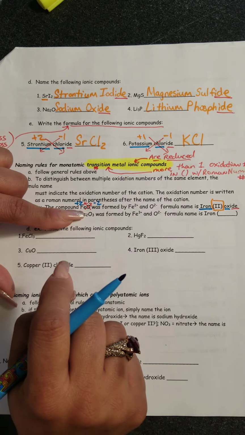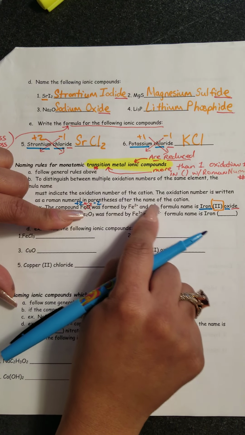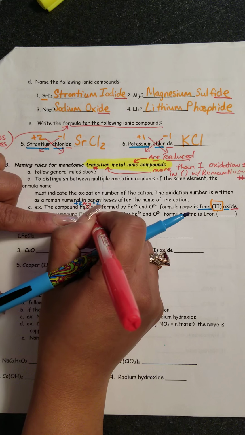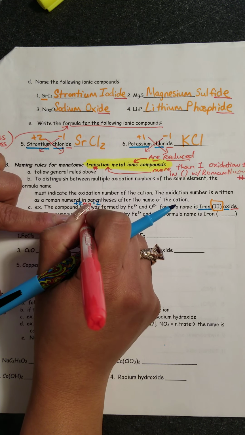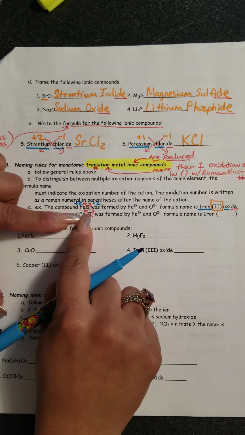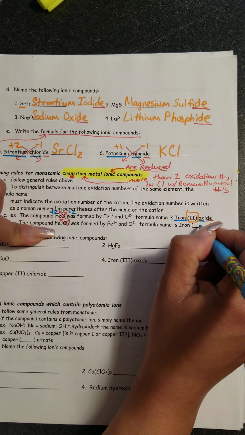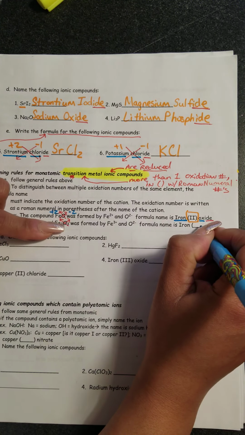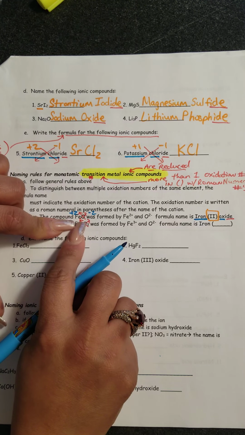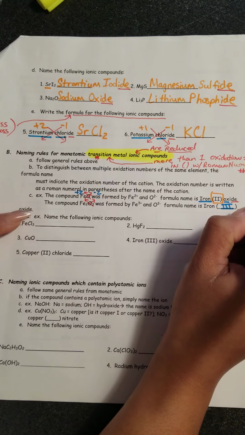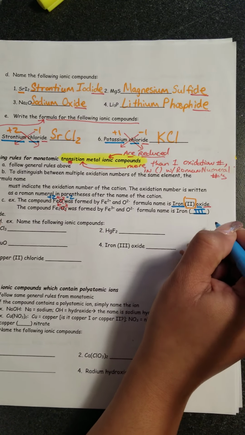That's how I know it. So let's go this way to this one. Let's crisscross backwards. Here we go, and here we go. Now, in this case, the iron is going to be a Roman numeral 3, because this 3 crisscrosses backwards. So 1, 2, 3, oxide.